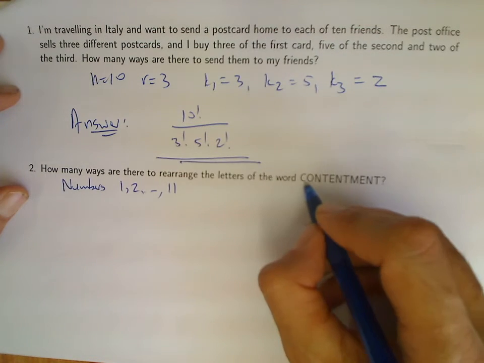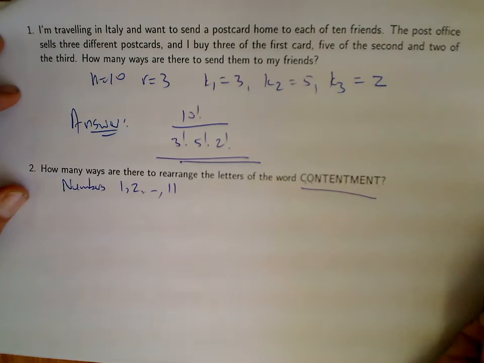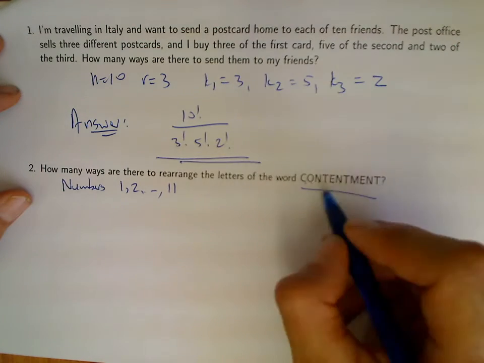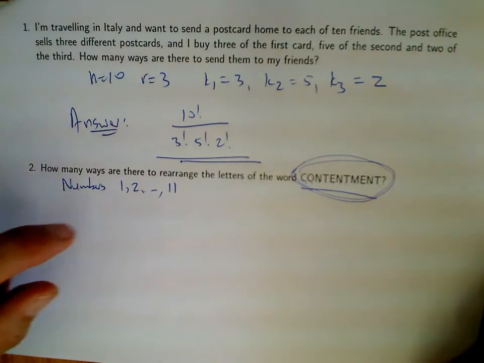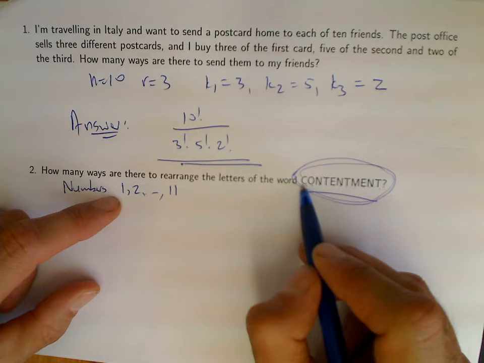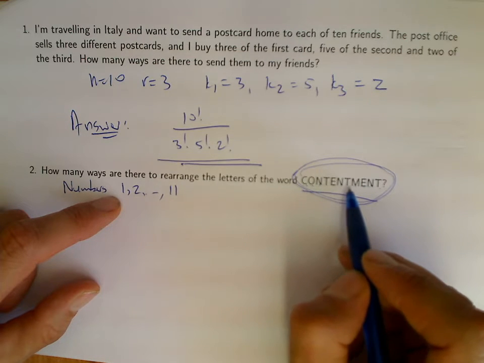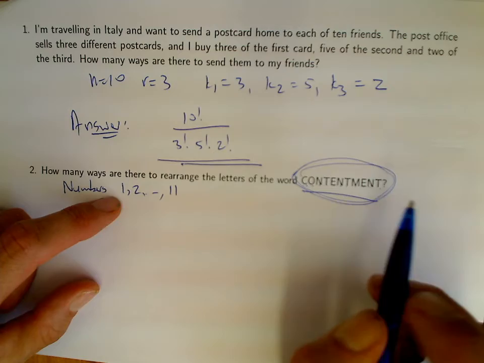It's 11 because I've got 1, 2, 3, 4, 5, 6, 7, 8, 9, 10, 11. I've got 11 letters. So basically I'm trying to count anagrams of contentment, right? And so I want to classify 1 to 11 into the types C, O, N, T, E, and M. Did I list everything here?